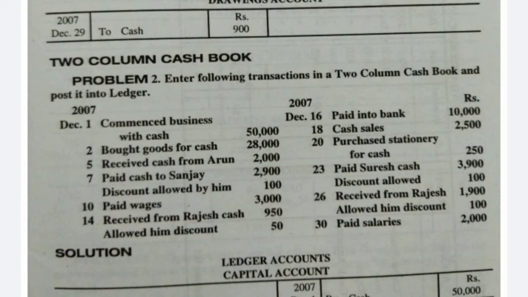And next comes paid wages, that is wages account debit, all expenses. So wages account debit to cash account. Wages is on the debit side, so in the wages ledger account, to cash account will come on the debit side, to cash 3,000. And in the cash book, since cash is on the credit side in the journal entry, by wages account 3,000.